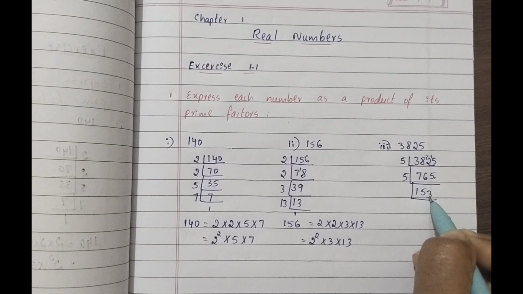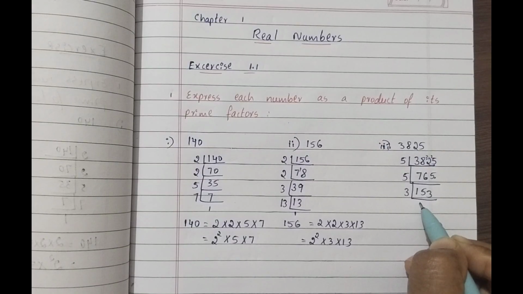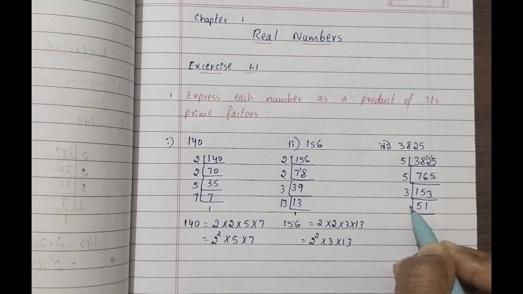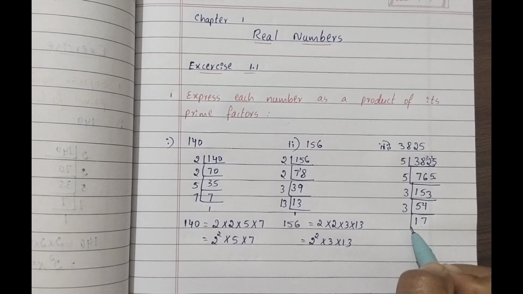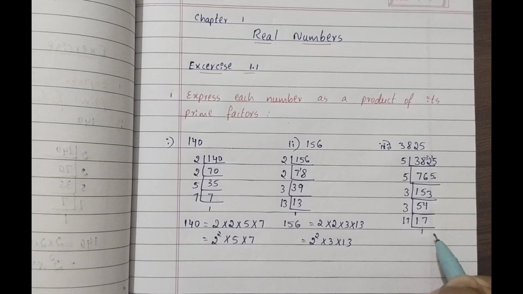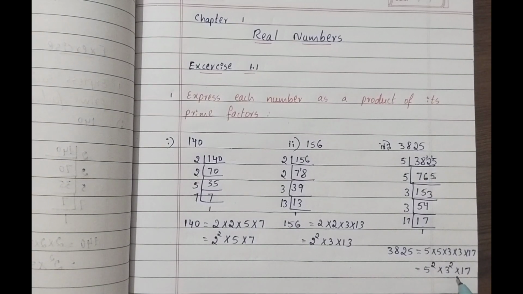Then I'll use 3 to divide it. 3 fives are 15 and 3 ones are 3. Again I'll use 3 to divide it. 3 ones are 3, 3 sevens are 21. 17 is a prime number, so directly I'll use 17 only. 17 ones are 17. So the product of these factors is 5 into 5 into 3 into 3 into 17. This I'll write as 5 to the power 2 into 3 to the power 2 into 17. This is the product of its prime factors, that means 3825's product.